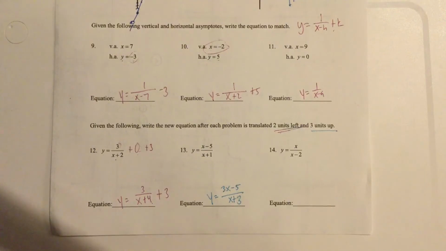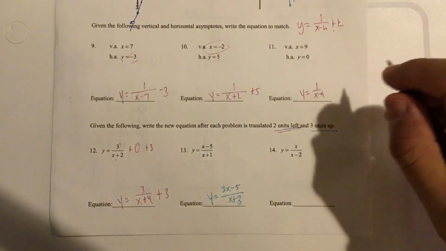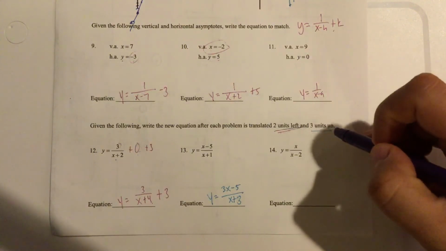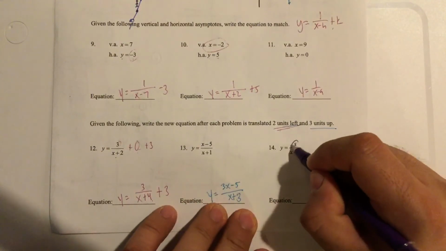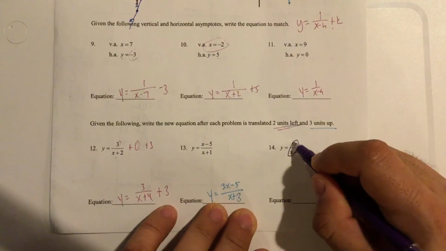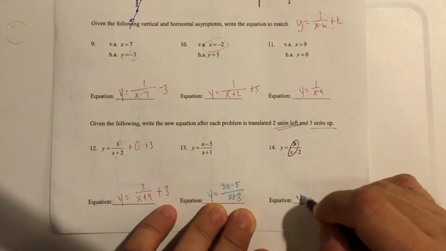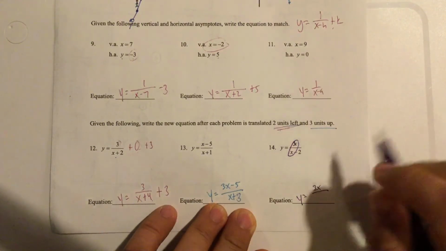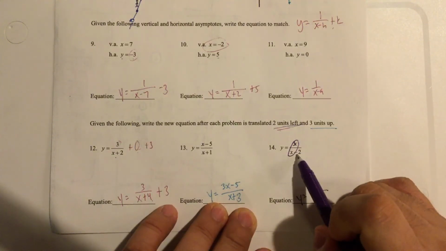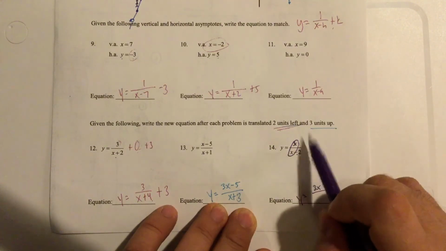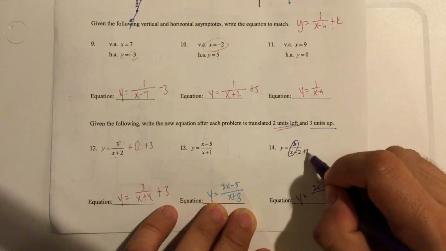All right, and this last one is a little bit tricky. It says you have an x on the top and the bottom. So to make the 3 units up, remember your y-intercept comes from these two. So we're going to make the top one 3x. So y equals 3x over. Now, this x minus 2 currently means right 2 units. So what I'm going to do is I'm going to add 2 to this. So negative 2 plus 2 is 0.